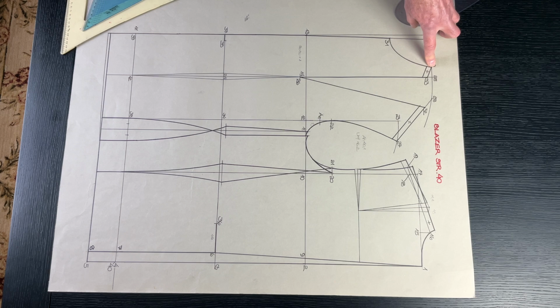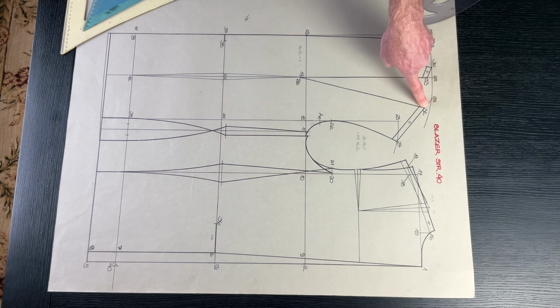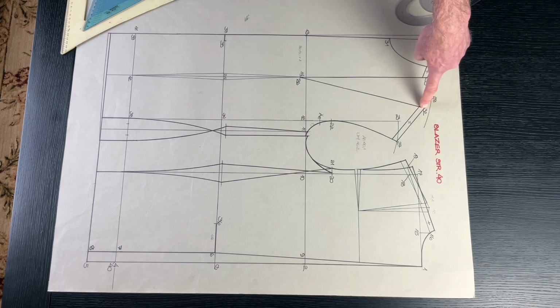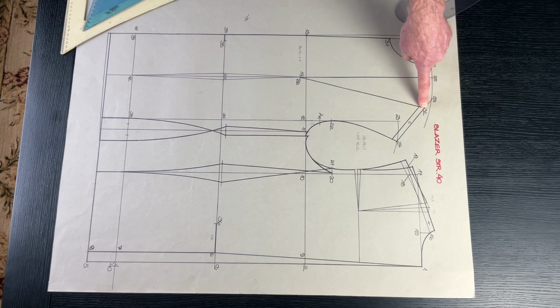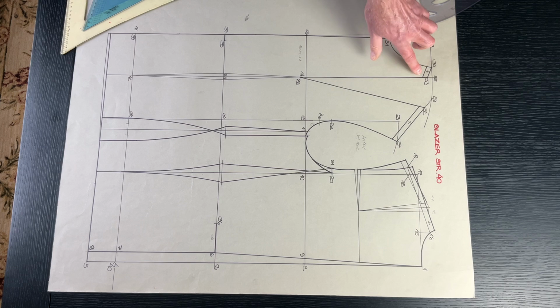Now measure the length from 0.30 to 25 and use this from 0.28 down to 32. So you have the length that you took here on each side.